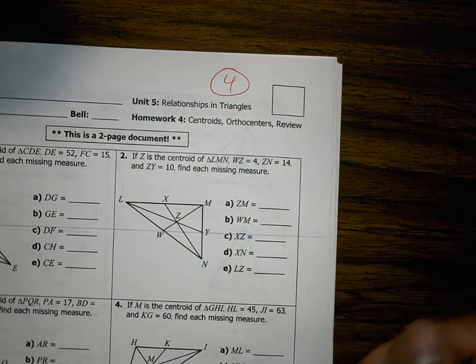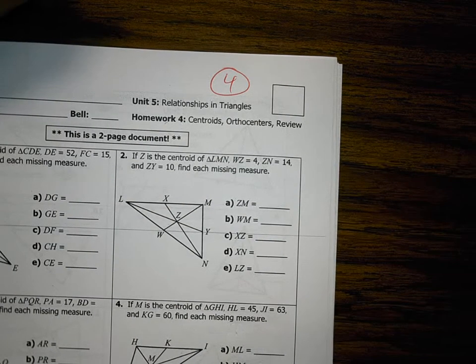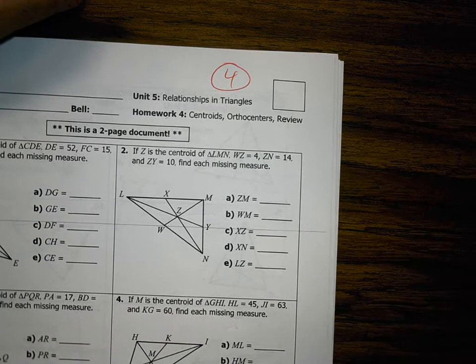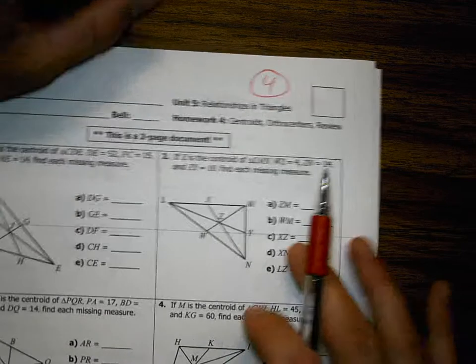I'm going to go over the evens because I asked you to do the odds. So I'll go over the ones I did not ask you to do. So again, you're just doing the odds on the left.